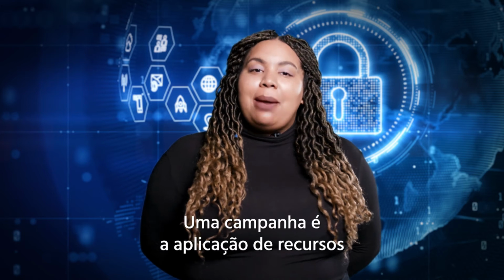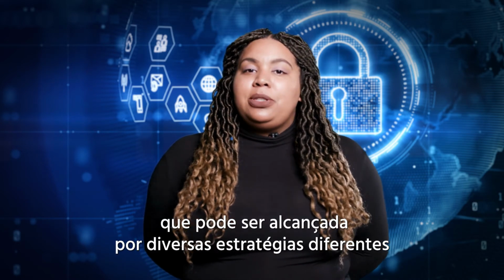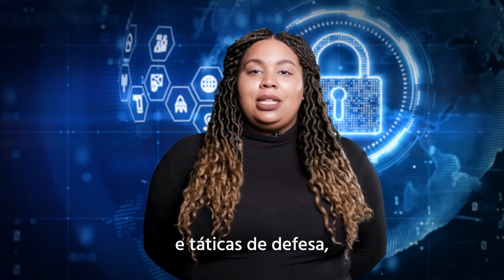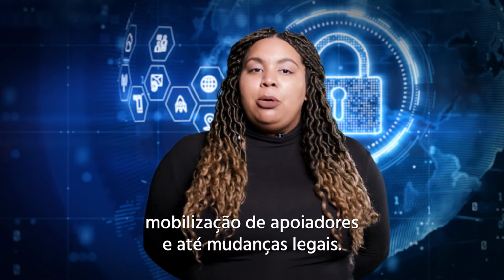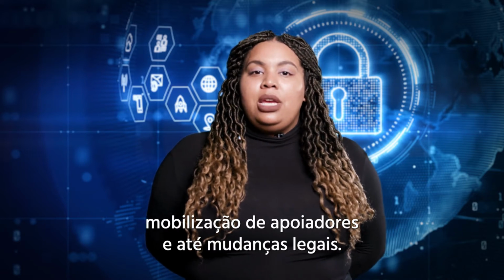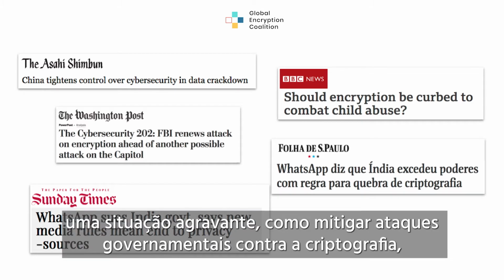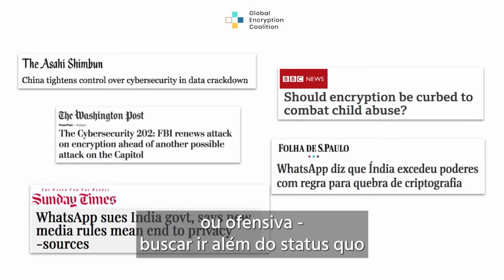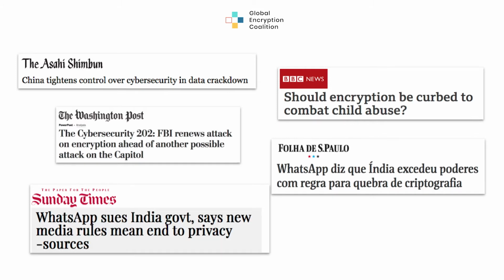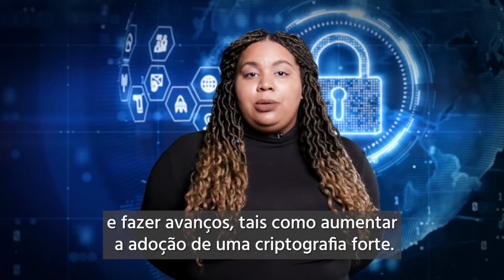A campaign is the application of resources to obtain a particular goal. This can be achieved by multiple different strategies and advocacy tactics, including media engagement, digital campaigning, supporter mobilization, and even legal challenge. Campaigns can be either defensive, guarding against a worsening situation, such as mitigating government attacks on encryption, or offensive, seeking to go beyond the status quo and make advances, such as increasing the adoption of strong encryption.